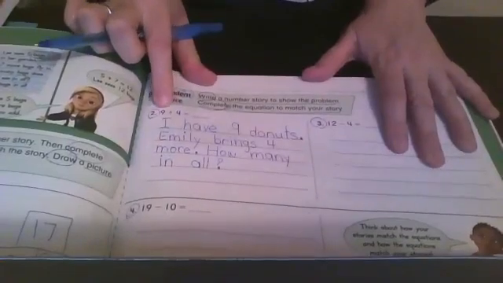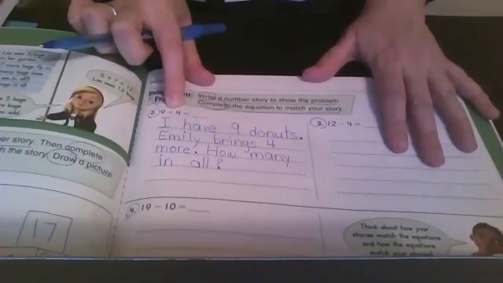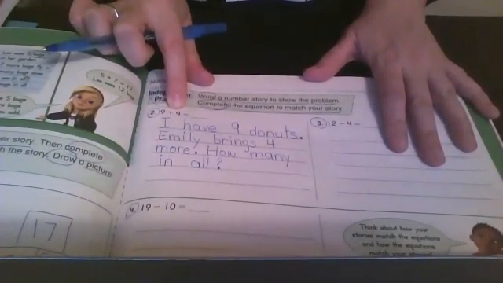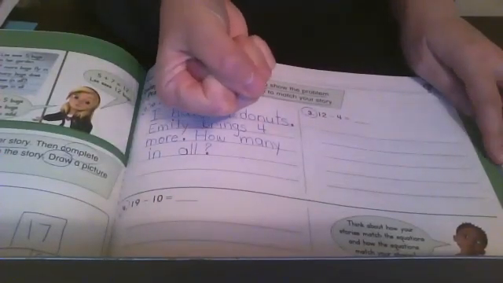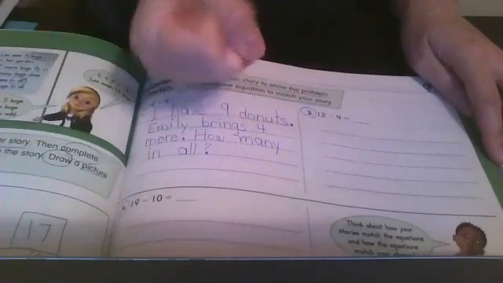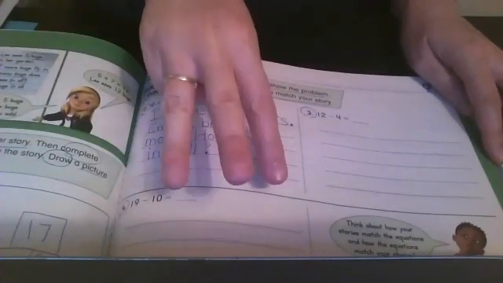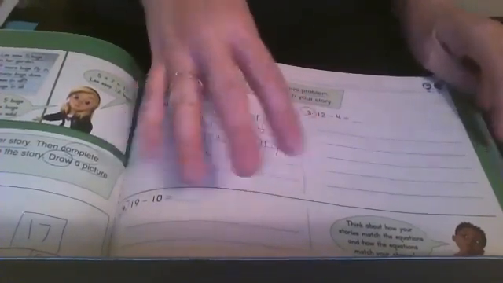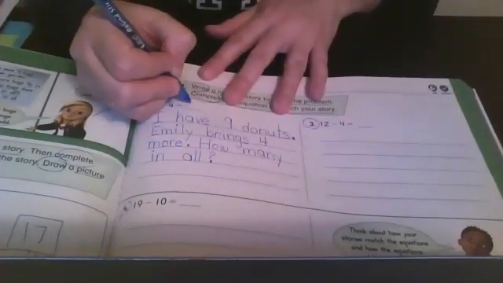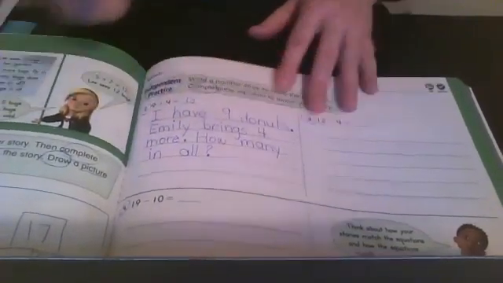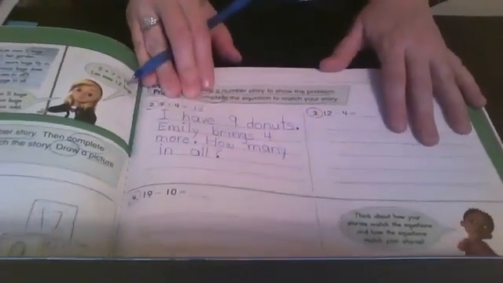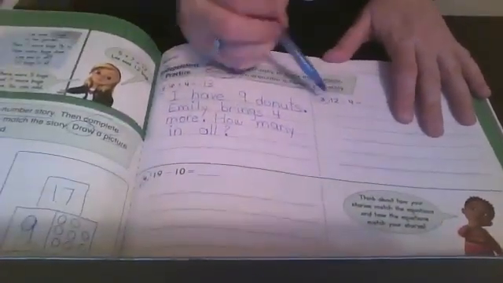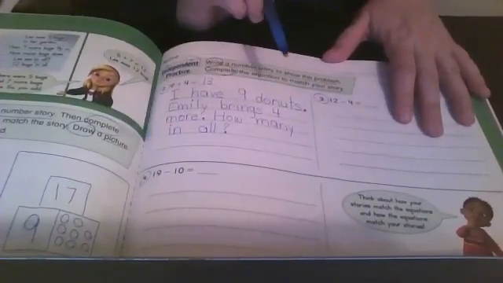Okay, so now I just need to solve. I have 9, and I need to add 4 more. So let's go ahead and scoop up the 9 and count on 4 more. It sounds like this. 9, 10, 11, 12, 13. Added 4 more. You can see I have 13. Okay? All right. Very good work, boys and girls. So you'll just need to do numbers 3 and 4 on your own.